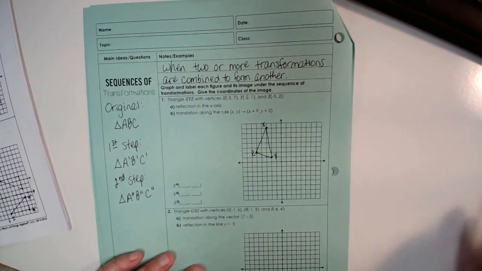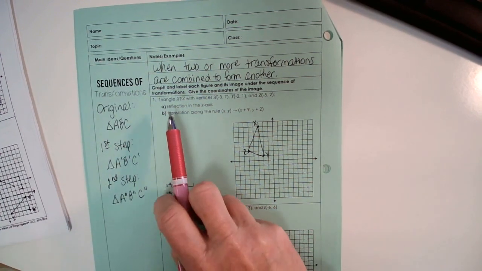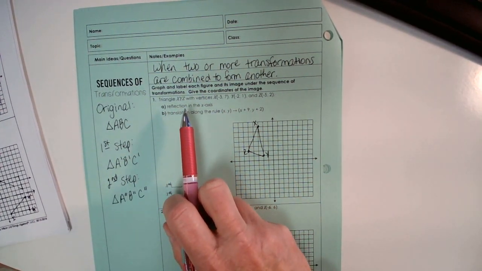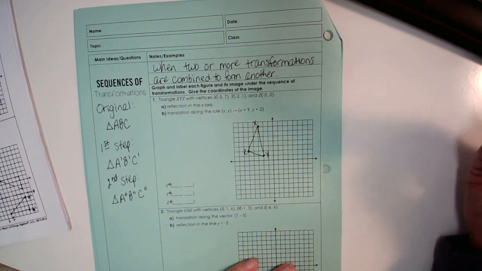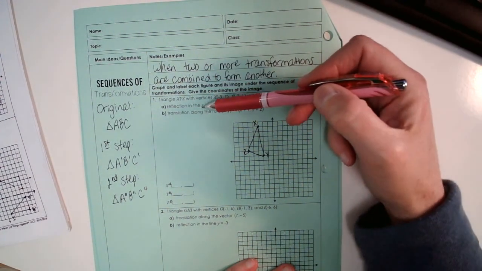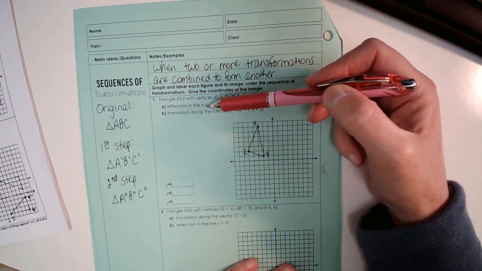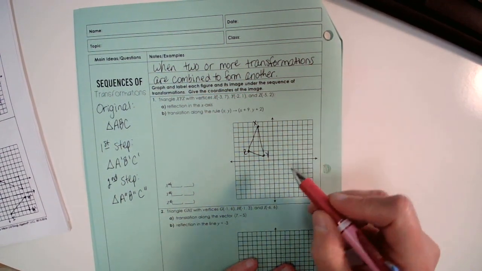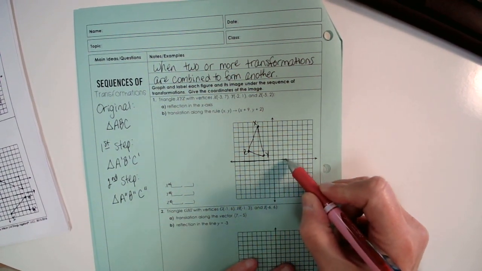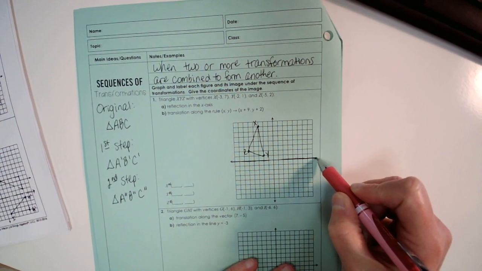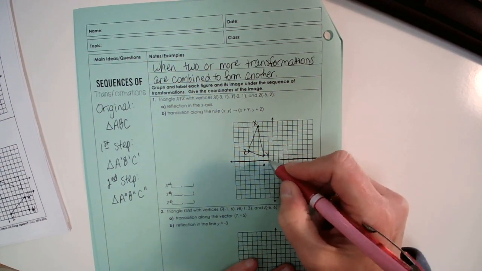Okay, now that I have my original triangle graphed and ready to go, I can go ahead and do the first part. You always want to do these in order provided because sometimes it makes a difference and sometimes it doesn't. So first of all, on this one, we have our reflection in the x-axis. So the x-axis would be this line right there. And if that's one up, it's going to go one down.